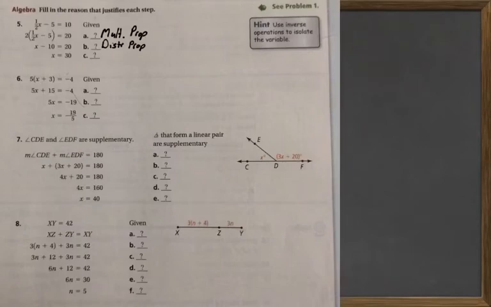And then lastly, from B to C. Add. We added 10, right? Do we take points off if we don't say distribute or property? Because I haven't been for like the past 3 hours.